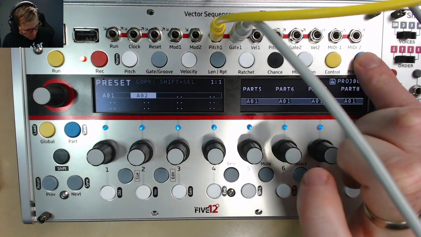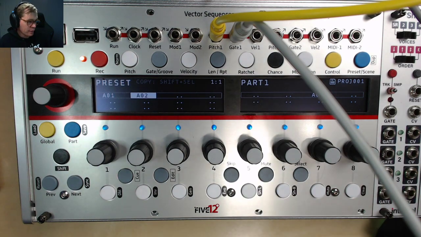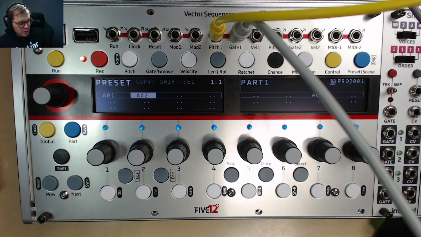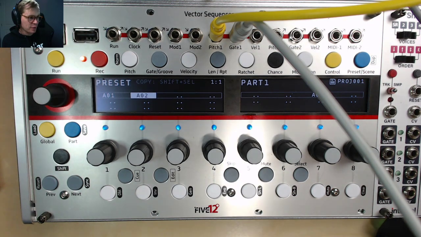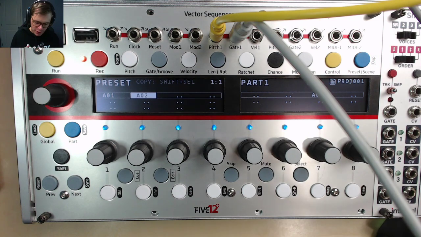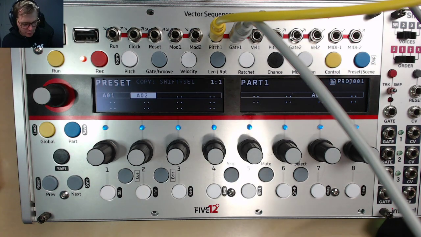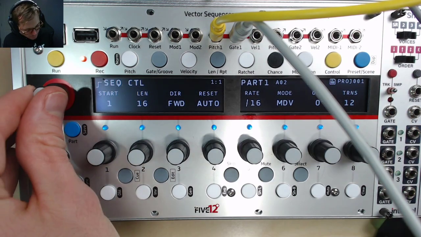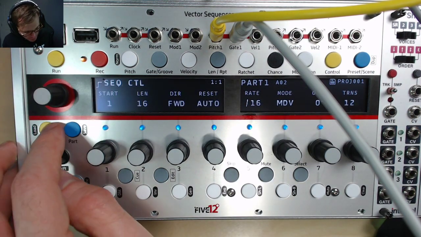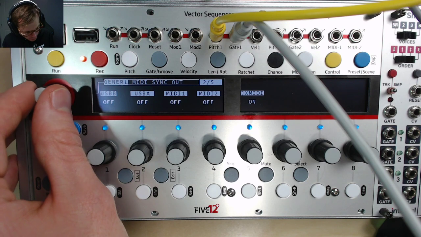In the meantime, let me make sure I'm in here. Yeah, presets. Right. So with respect to presets, basically, like I said before, they are saved copies of the length and the steps and the pitch and the velocity and modulations and all that sort of stuff for a given part. You can have up to 20 of them, but it depends on the maximum length of the sequence. I didn't mention that before, but I believe it's set in global.